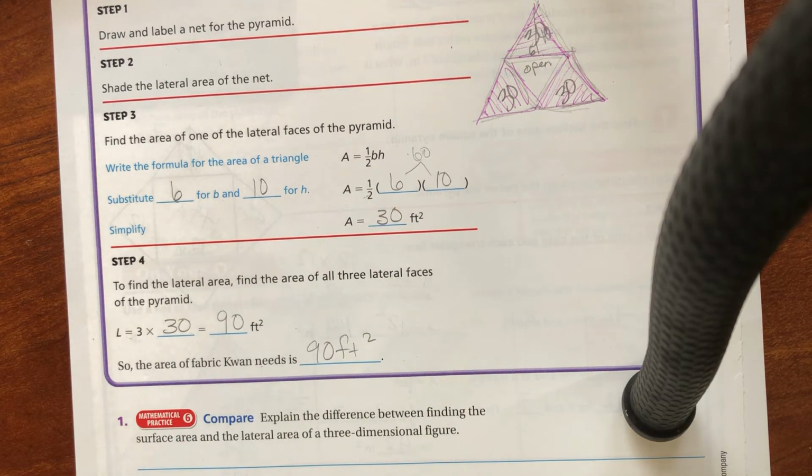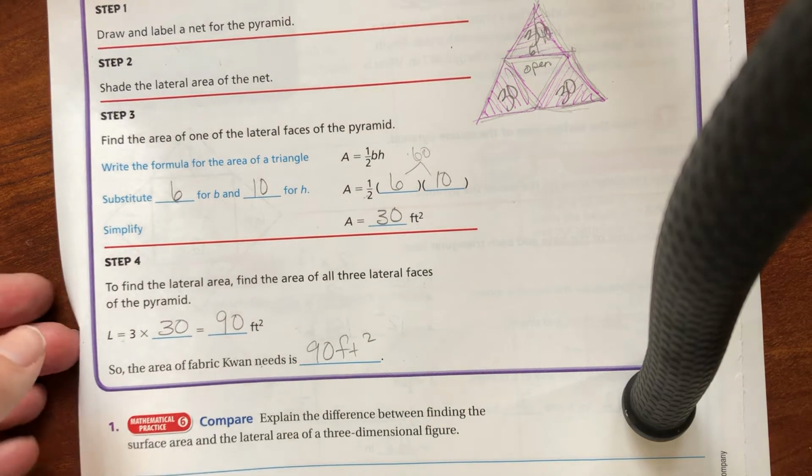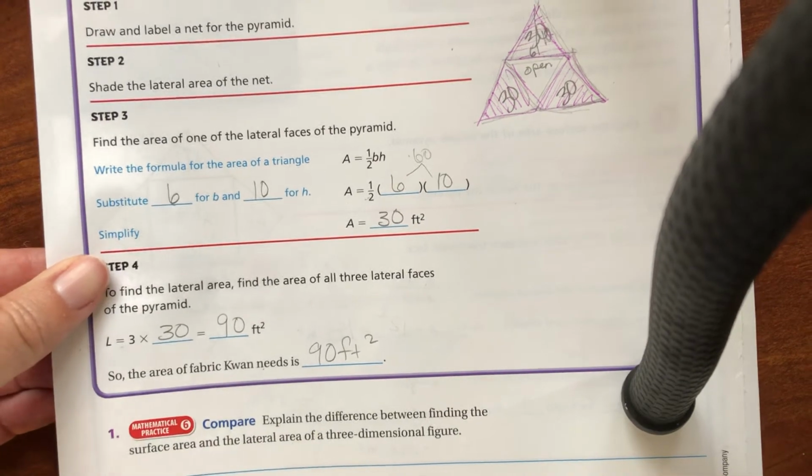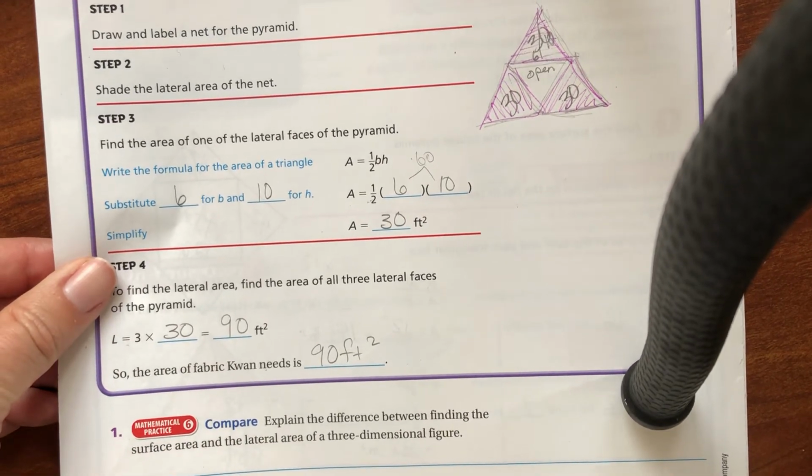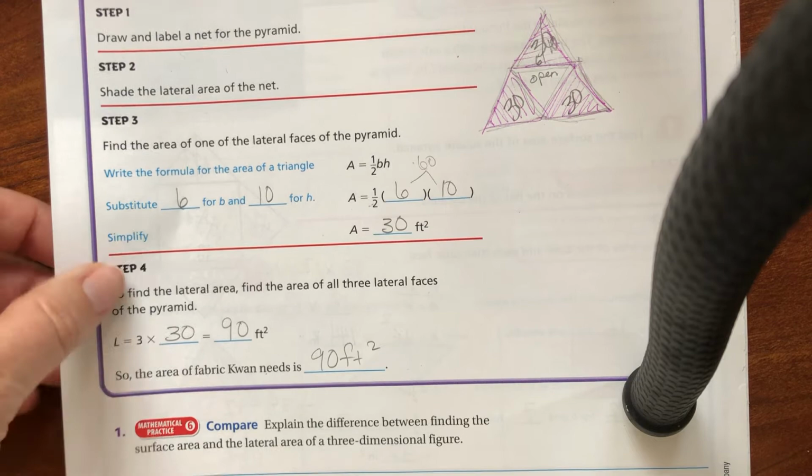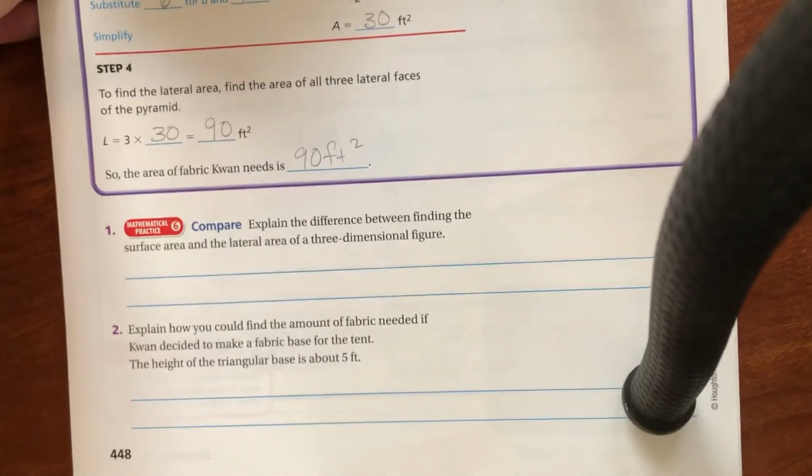All right, so let's take a look at these questions at the bottom. Explain the difference between finding the surface area and the lateral area of a three-dimensional figure. So the difference is basically you're just not finding the base.